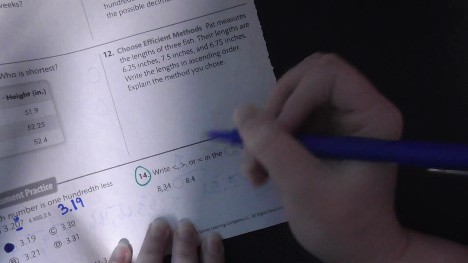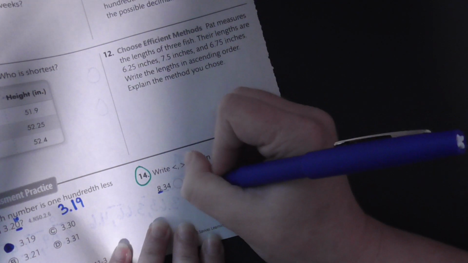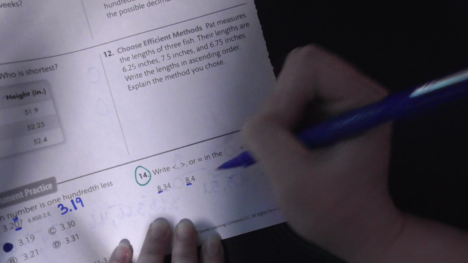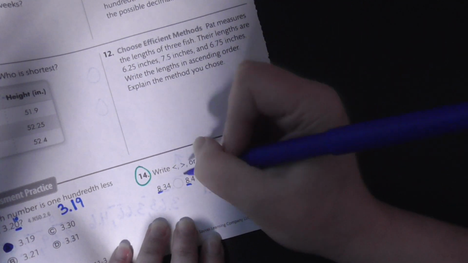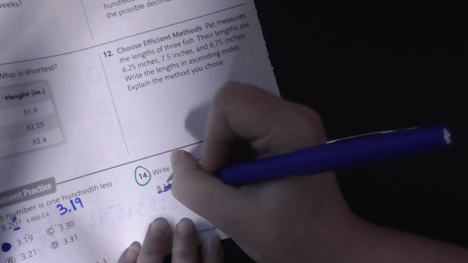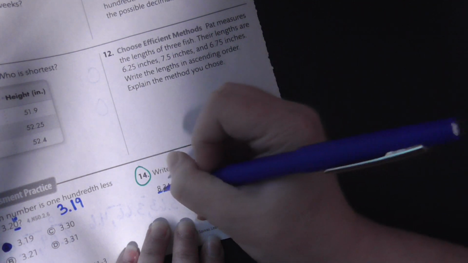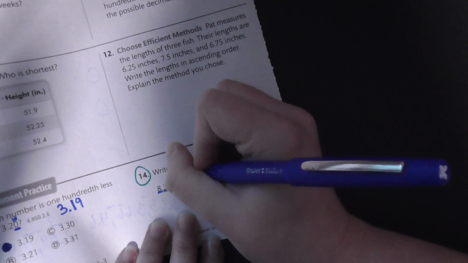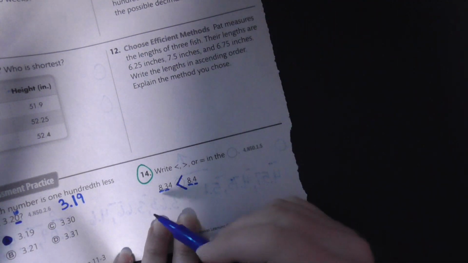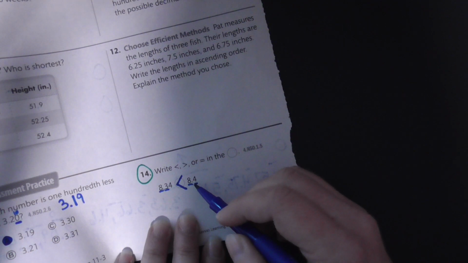For number 14, write less than, greater than, or equal in the circle comparing these two numbers. I have 8.34 and 8.4. So the first number I look at is my whole number, or the place to the left of the decimal. They are both 8s, so they are both the same. Now I'm going to look at the number to the right of the decimal in my tenths place. And I have a 3 and I have a 4. 3 is less than 4, so I'm going to use my less than symbol. 8.34 is less than 8.4.